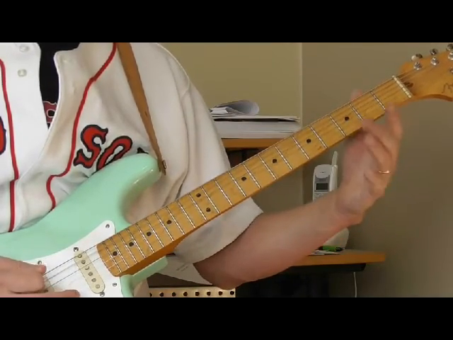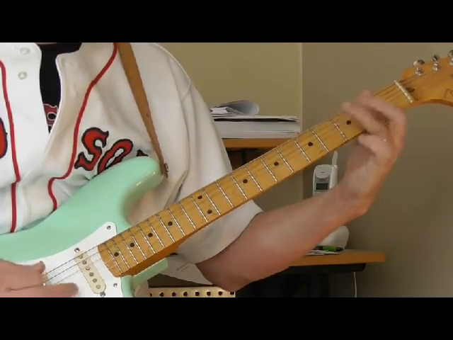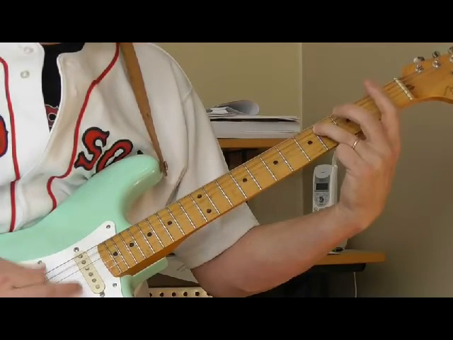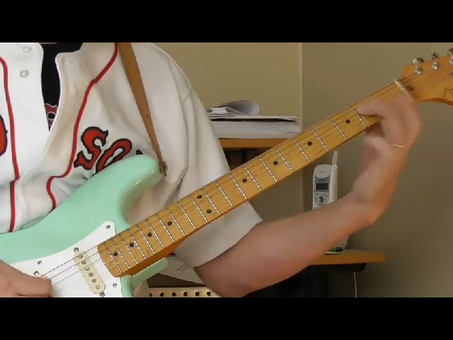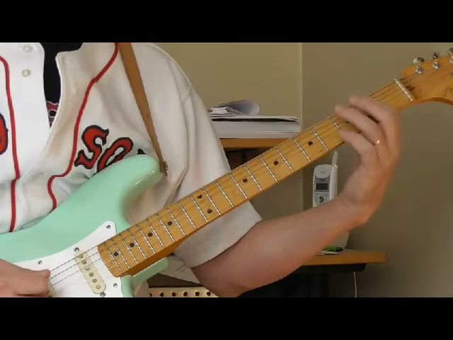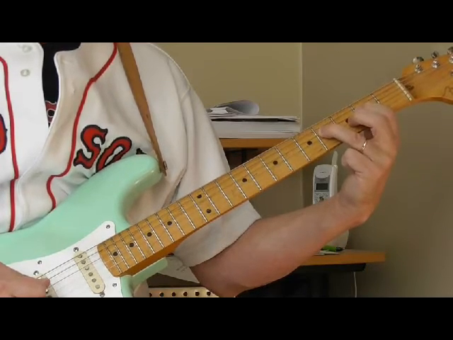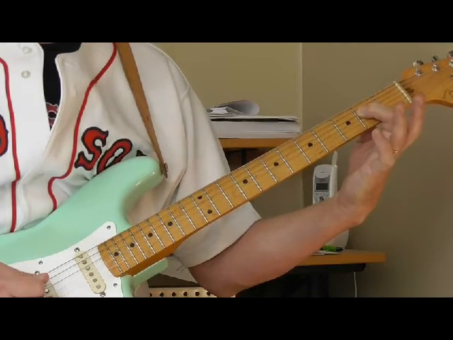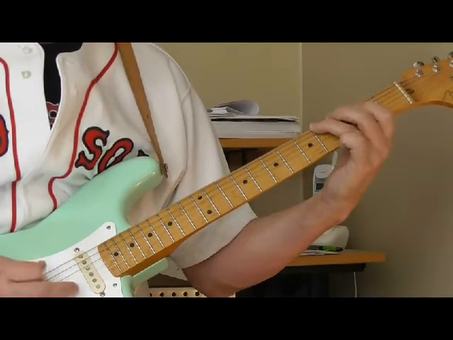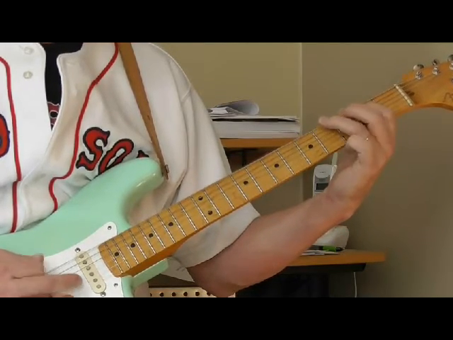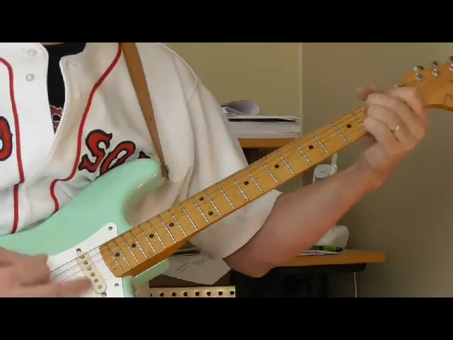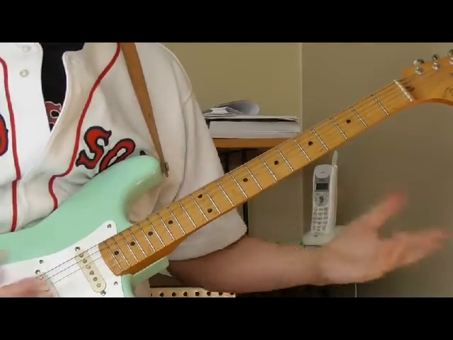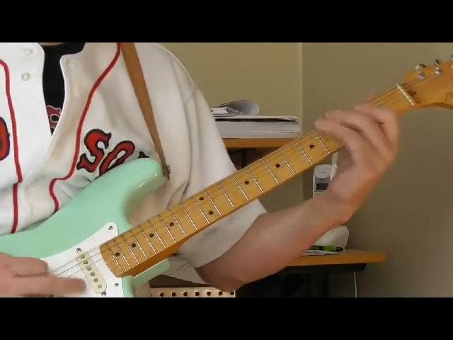open 5 for over the A. This time I'm going to the 4th fret of the 5th string, 2nd fret of the 4th string, 4th fret, and back, and then to the 1. Playing a little turnaround. If I don't conclude the turnaround, I just keep going.